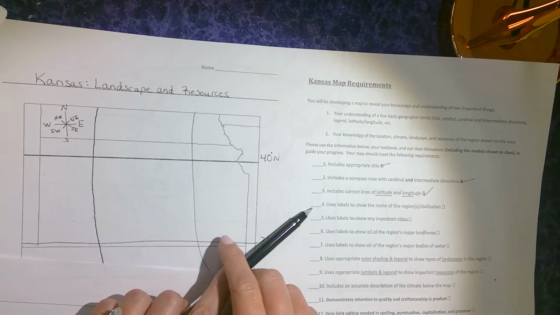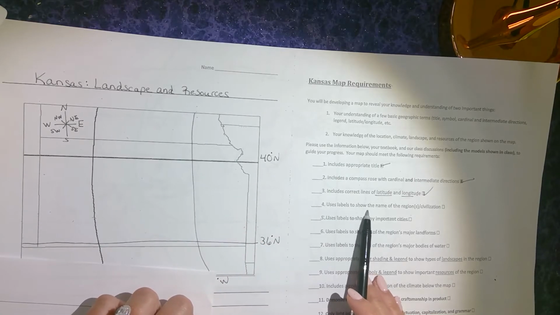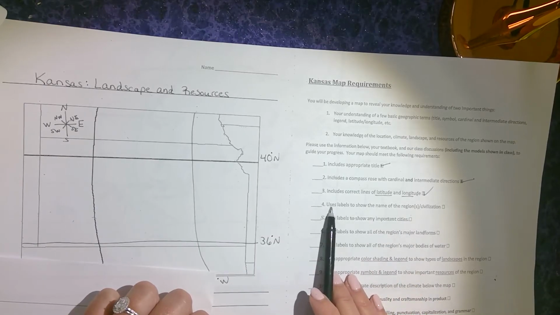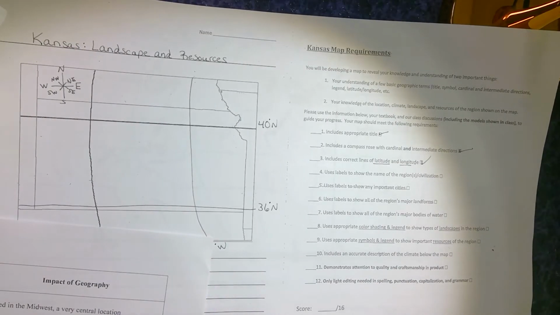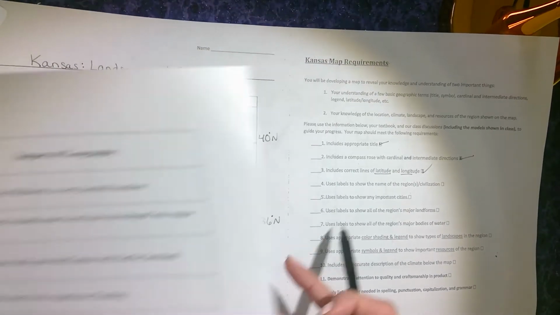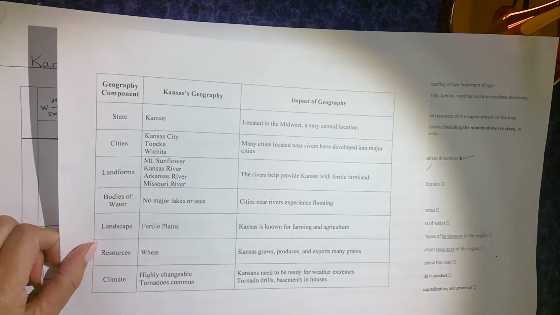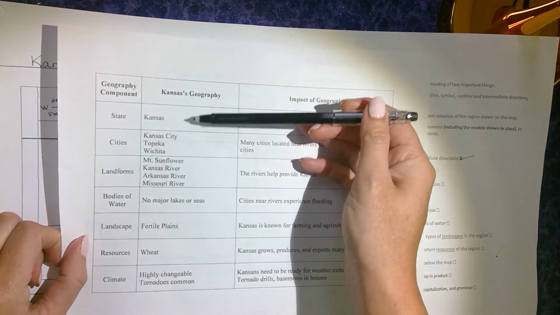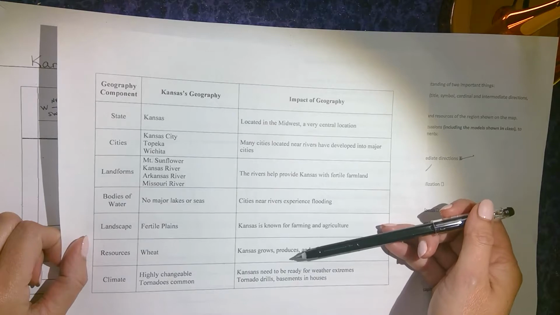All right, we are ready for step 4. On your list, step 4 says use labels to show the name of the region or civilization. Now this is an important step because all the other steps after this are going to require an extra resource. And in our class, we call these Cornell notes. So right here, this is the top part of a chart that goes along with Cornell notes. And we have all the information we need about the state of Kansas and the impact it has on geography.